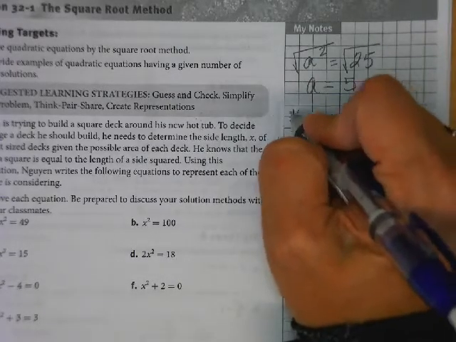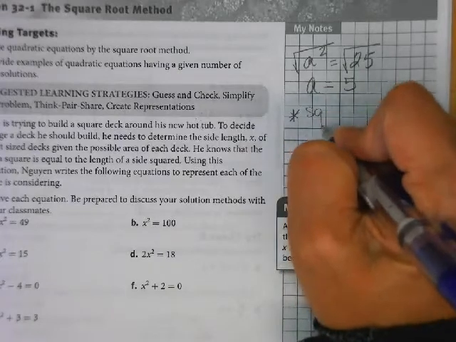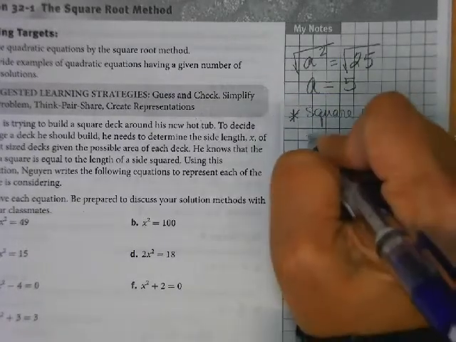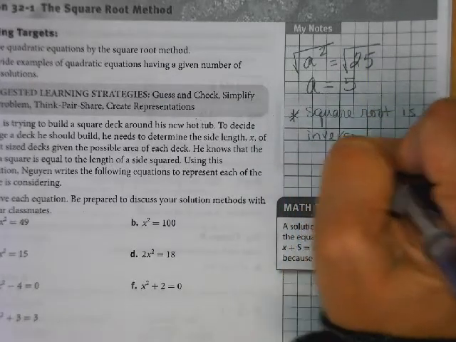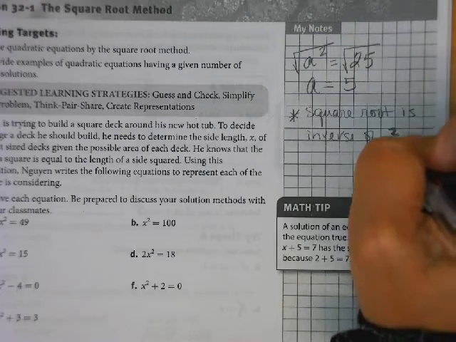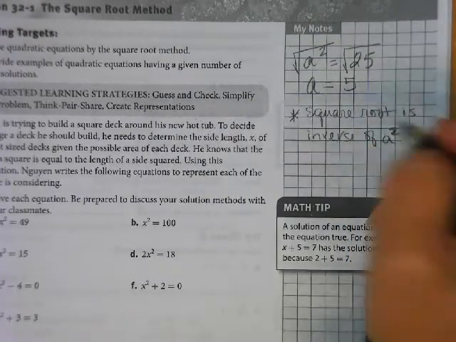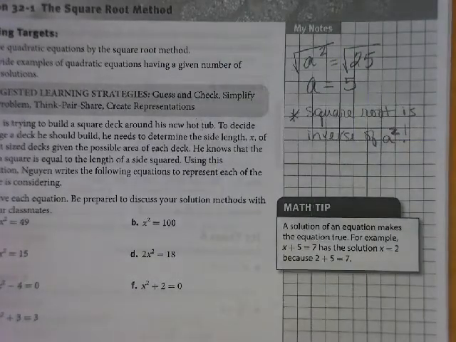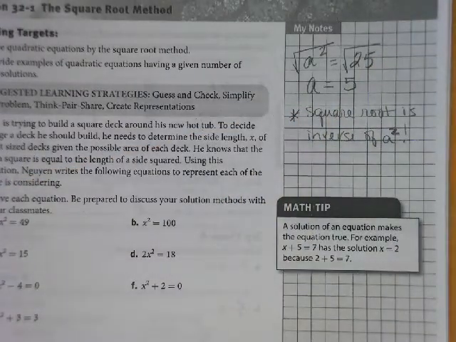I want you to keep that in mind. So we're going to make a little star: square root is inverse of squared. Okay? I need you to keep that in mind as we go through today. You do need to have your calculator handy because all of the things we do today are going to be super visible on our calculator, right? We're going to connect them back.